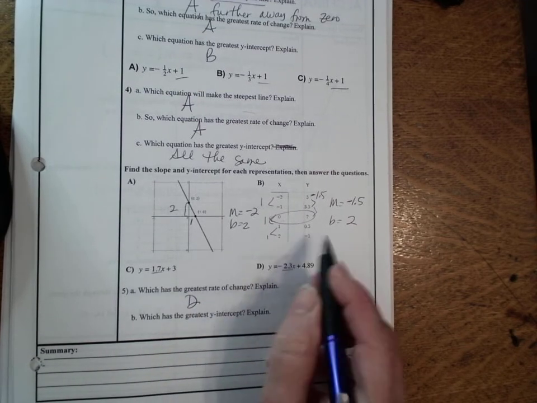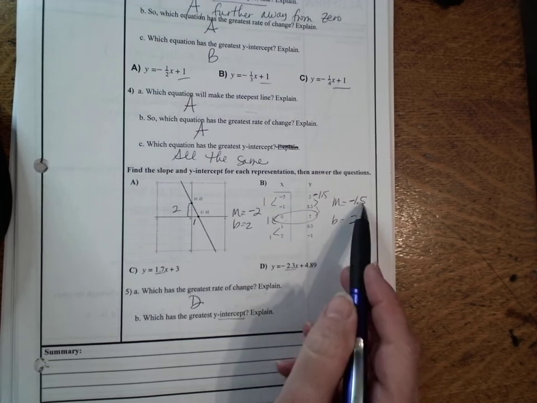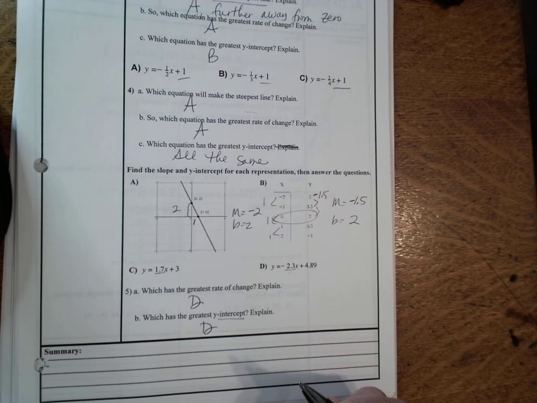Okay. Now, which has the greatest y-intercept? Oh, that's also D. Okay. So all we're looking at today is comparing functions really based on the slope. The y-intercept really doesn't change the rate of change at all. Okay, I'm going to pause. I'm going to stop recording here.